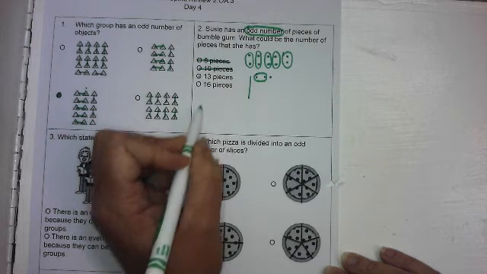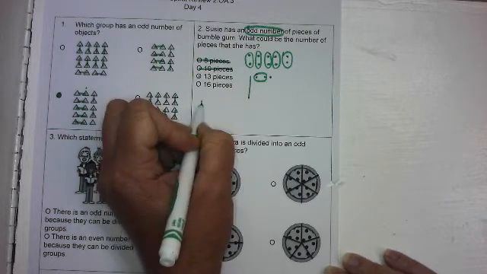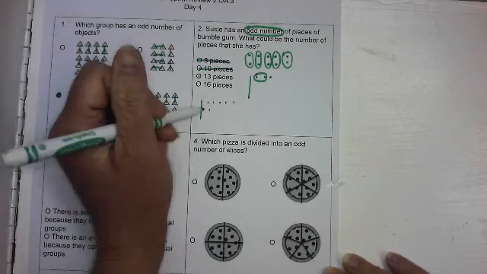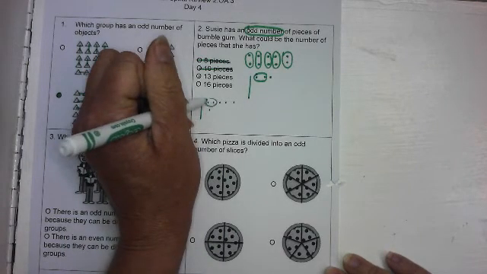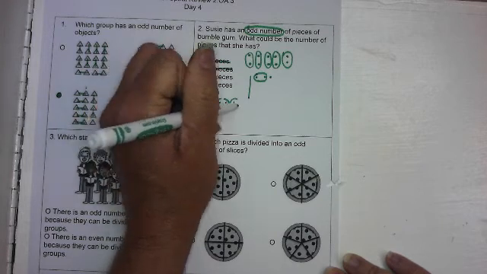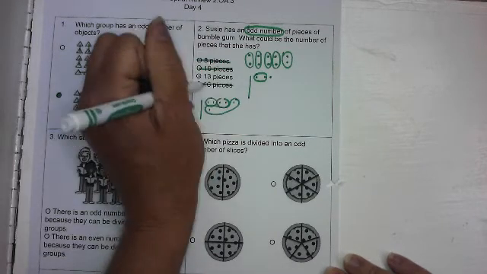Same thing with 16. I could model it with a 10 and 6 ones. Sorry, those are kind of small. Got a group of 2, a group of 2, and a really far away group of 2. So it's not 16. The correct answer is 13.